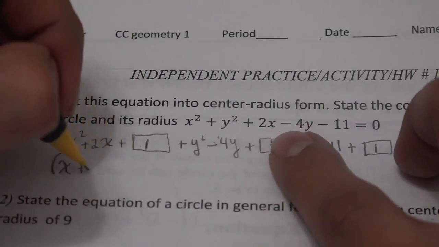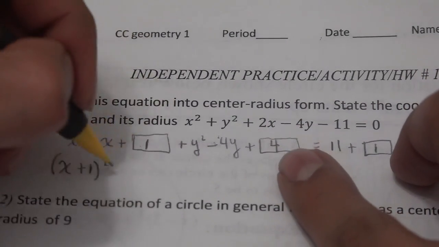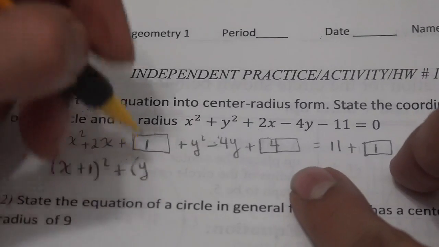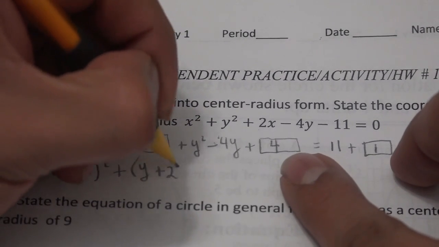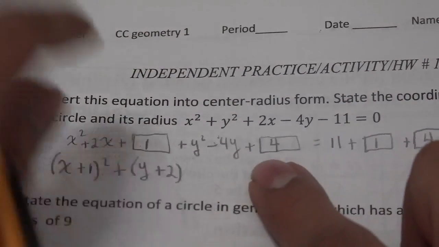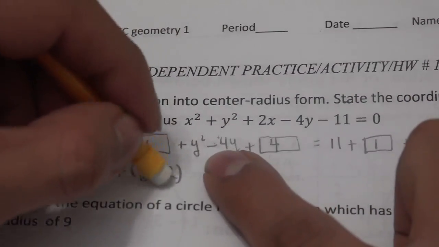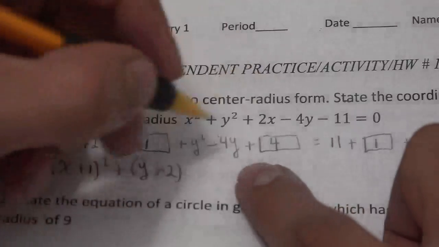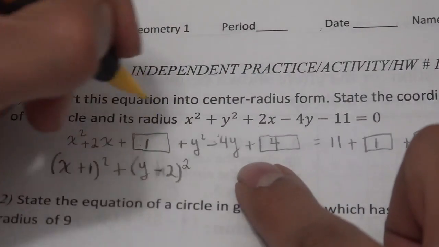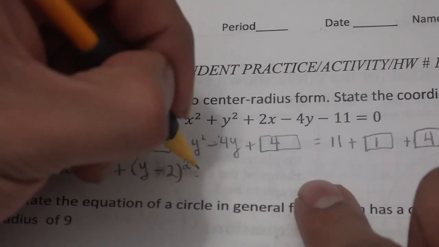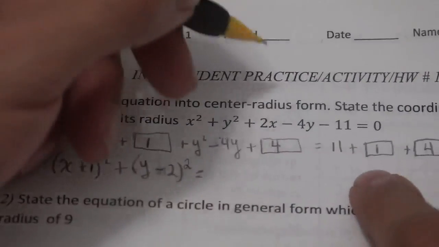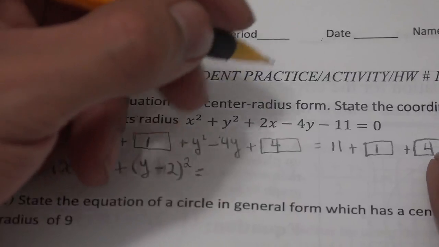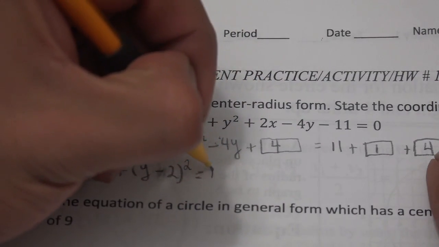We already knew that this was going to be x plus 1 plus y plus 2. Remember, this created a perfect square trinomial, and it's not plus 2, it's minus 2, because that's the term that I square. My square, right? Equals 11 plus 1 is 15, plus 4, 19.